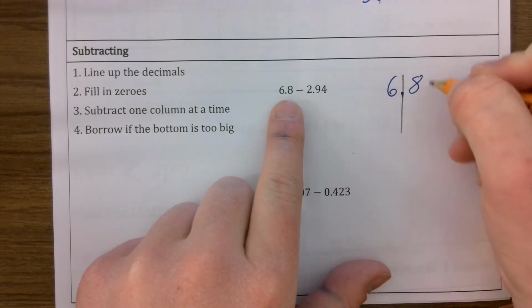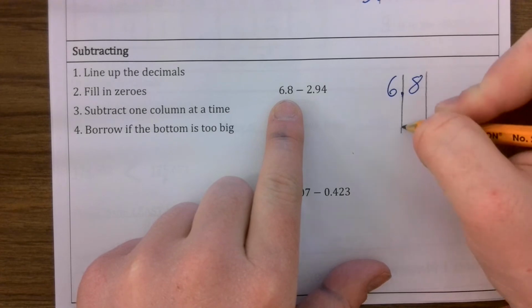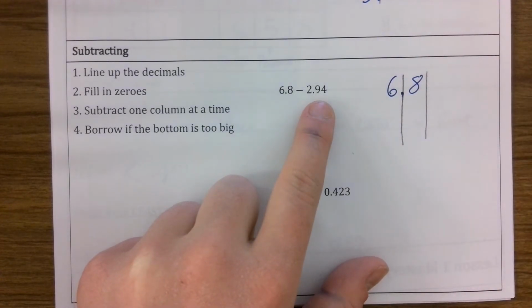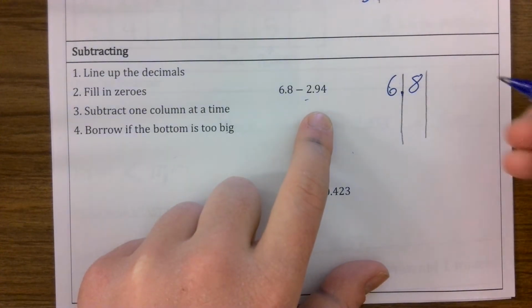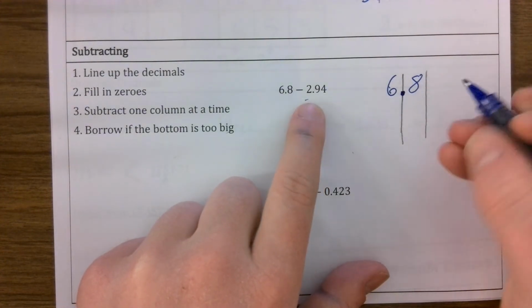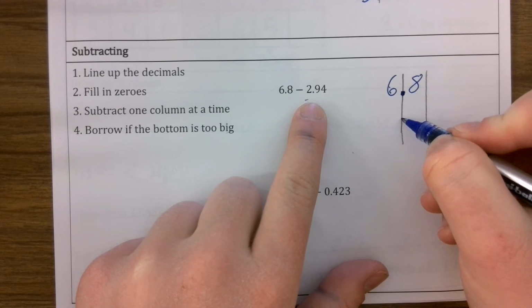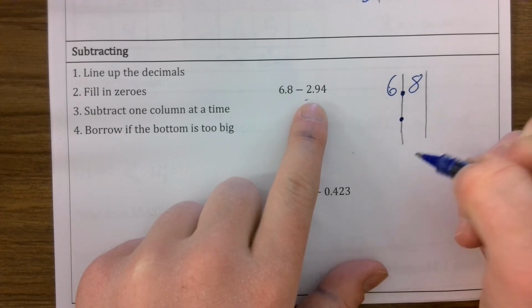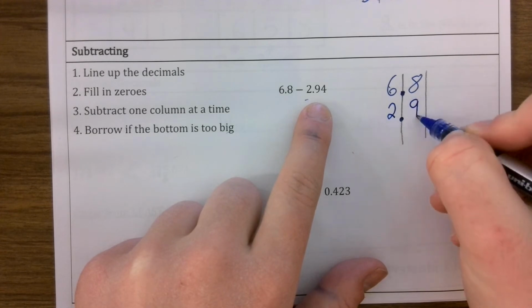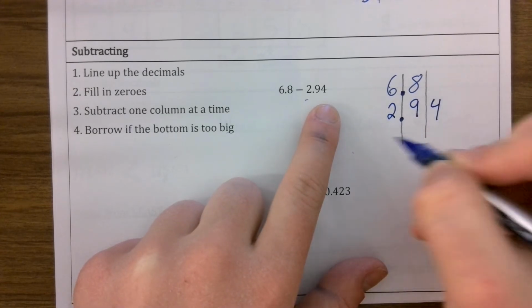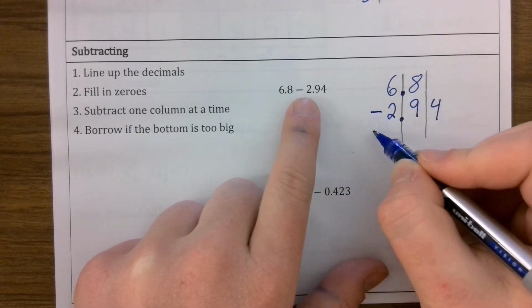And I'm going to put another column over here because I know that I've got an extra digit. So we have our decimal here. We're subtracting 2.94, so I'm going to put my decimal in. 2 comes before the decimal, 9 comes after, and then there's one more number. And we are subtracting, so make sure you get your subtraction sign.